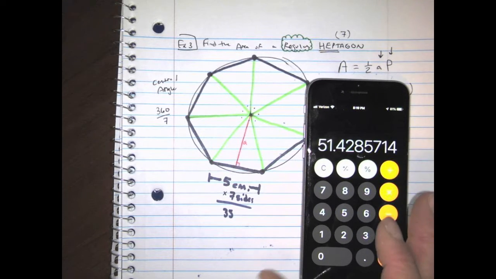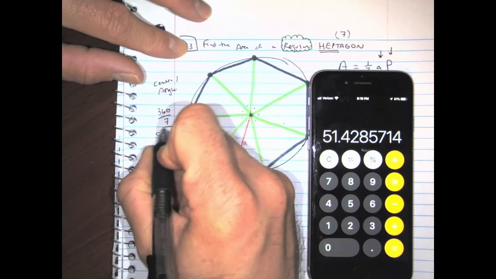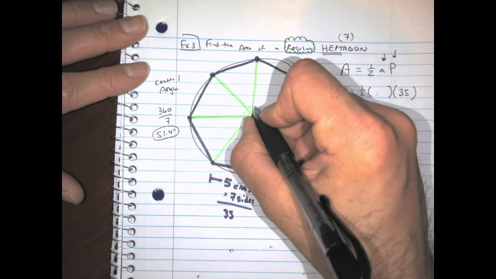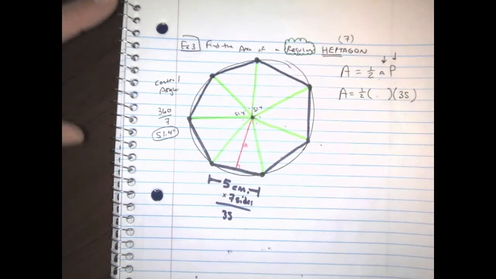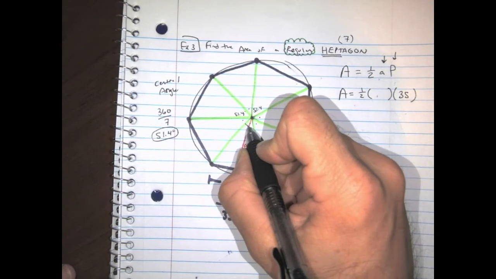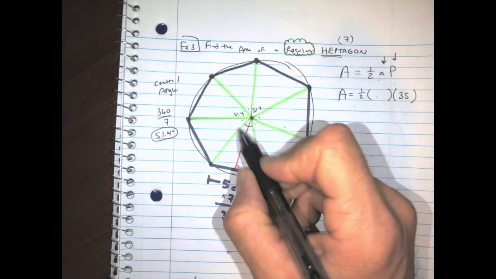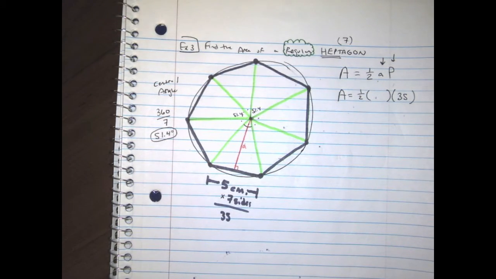It's going to be 51 point, I'm going to round it, let's go 51.4 degrees. So every central angle is going to be 51.4 degrees. That's 51.4. This one over here is 51.4 degrees. And this angle is 51.4. They're all 51.4. If you take 51.4 and multiply by 7, you're going to get a full rotation, 360.